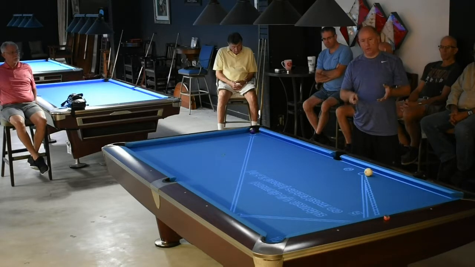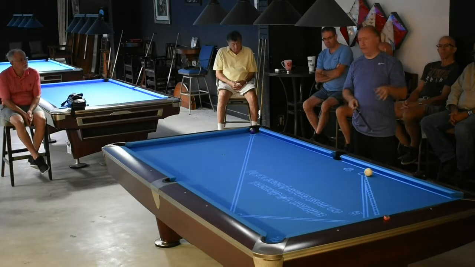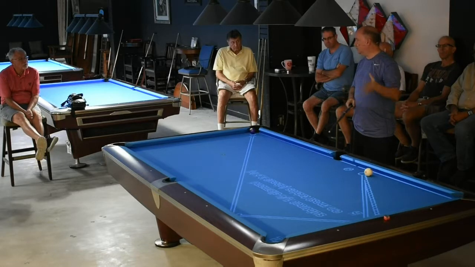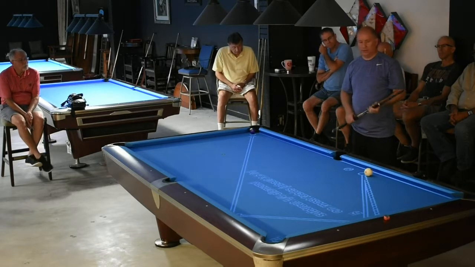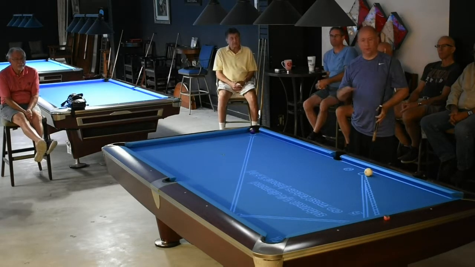By making that quarter diamond adjustment, I found that to be very accurate on Brunswick, Diamond, Olhausen tables. It just works. Even on tables that play kind of short, like the diamonds, it works really well.